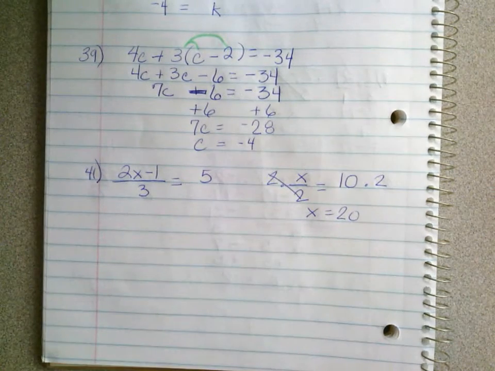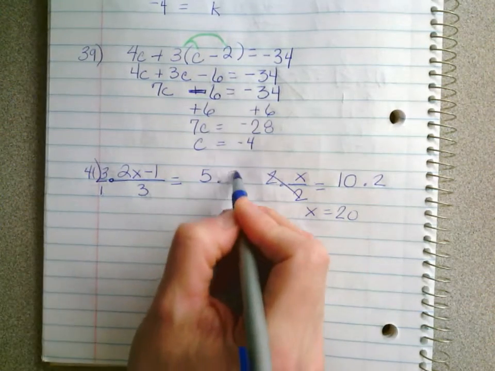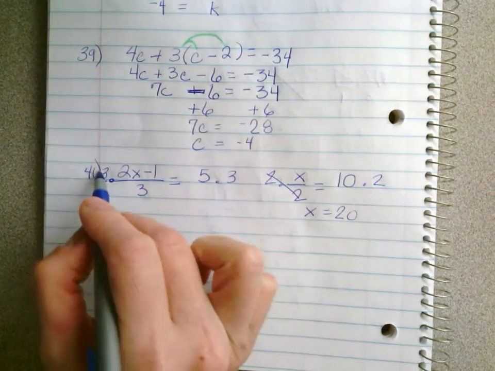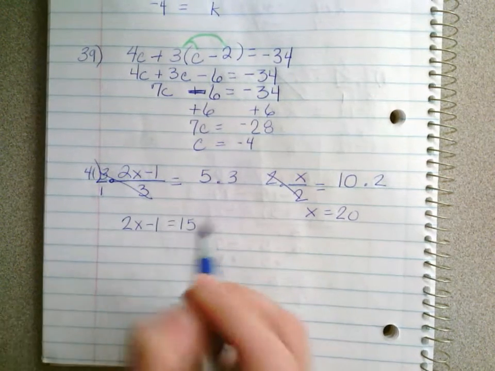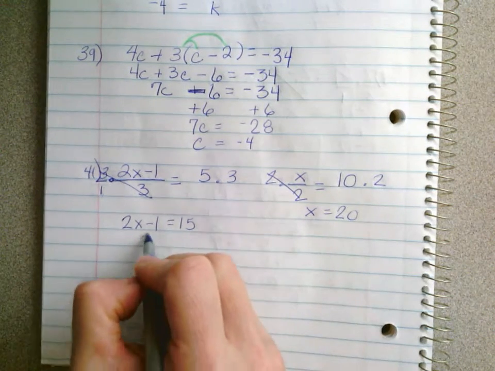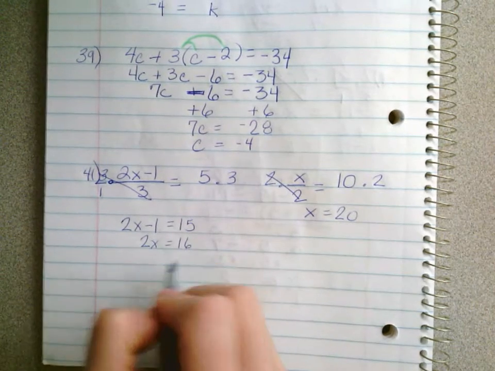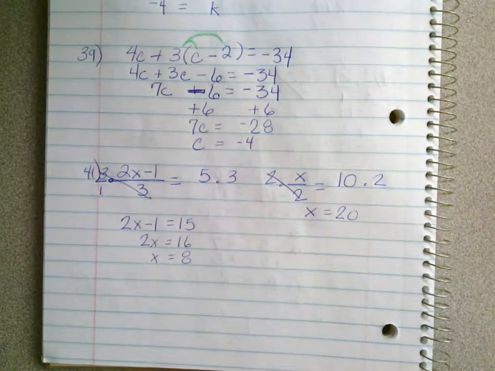The 2's cancel out here. If I multiply by the 3 here, the 3's cancel out on the left, giving me 2x minus 1 is 15, and then the rest of it is simple. Looks like you're going to have, what, an 8? So add 1, divide by 2. Condensing it a little bit. That's what 41 is. 43 is the exact same thing.